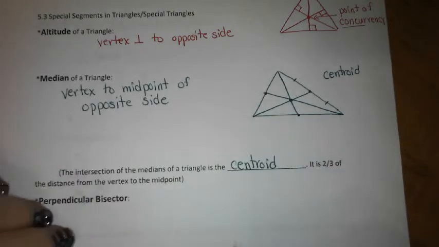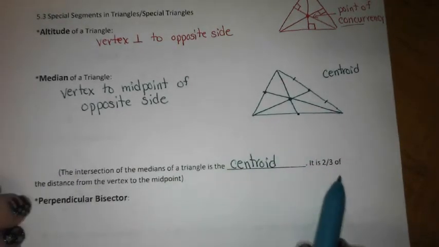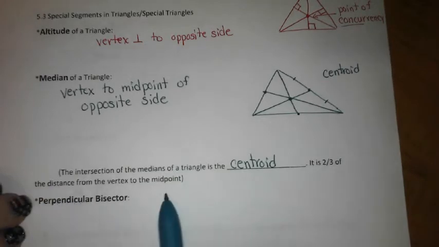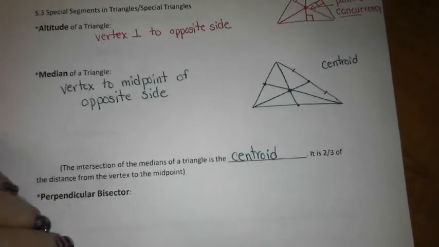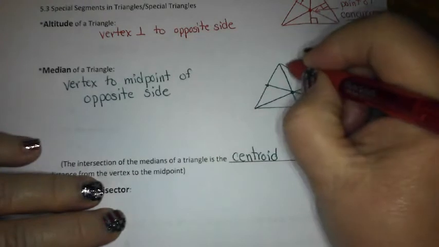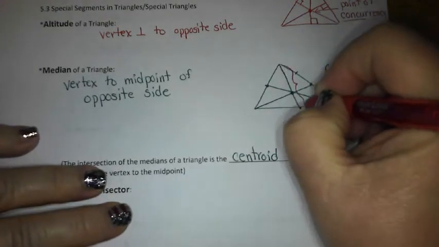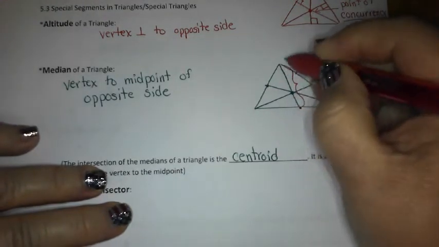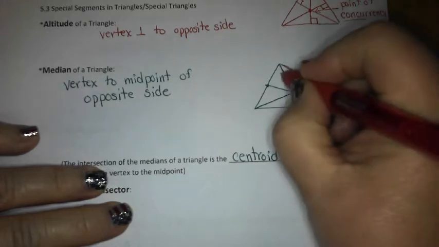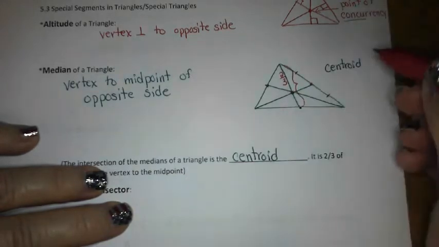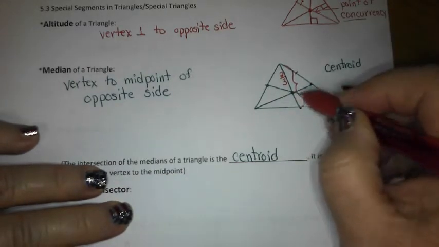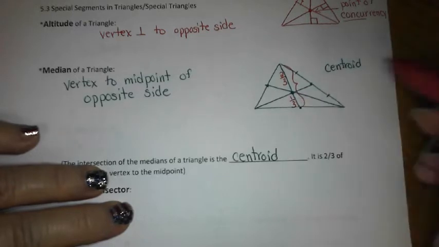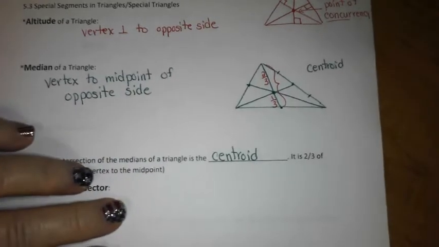Now, something else about the centroid, it is 2/3 of the distance from the vertex to the midpoint. So we're saying if I take this entire length right here of this median, from the vertex to the centroid is 2/3, which means from the centroid to the midpoint is the other 1/3. So here's what that looks like.